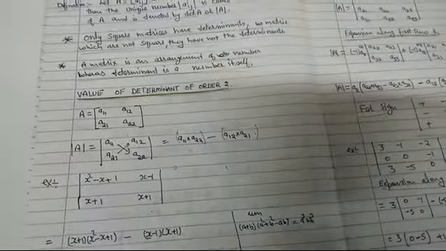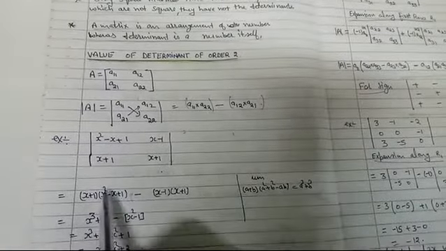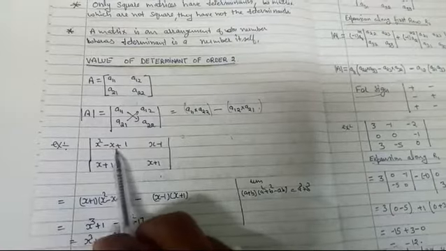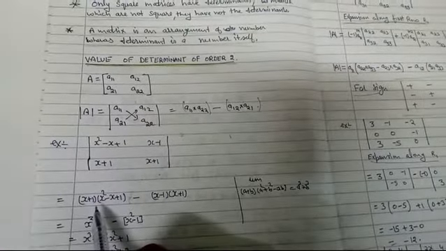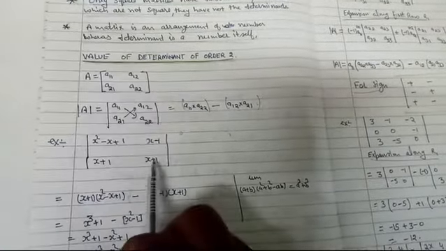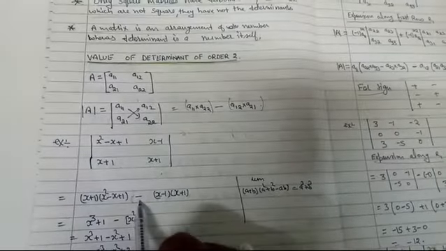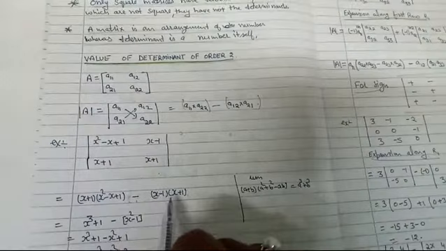So let's see an example of one question here. We have to find the determinant. Now these two numbers will multiply each other, that means (x squared minus x plus 1) into (x plus 1). But when we go from down to up, the minus sign comes, and then (x minus 1)(x plus 1).